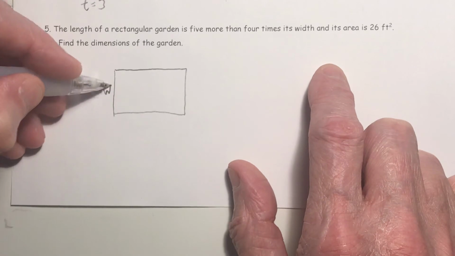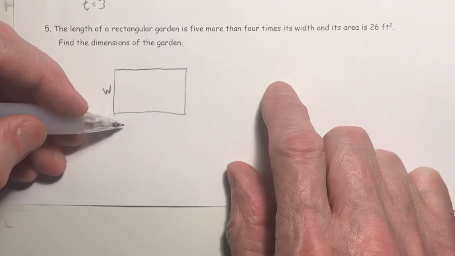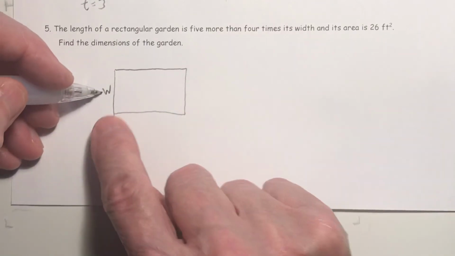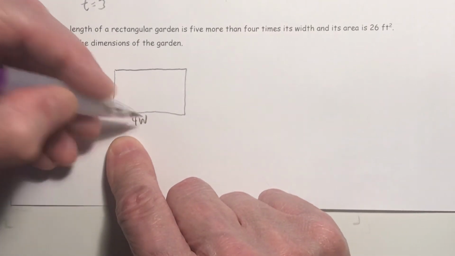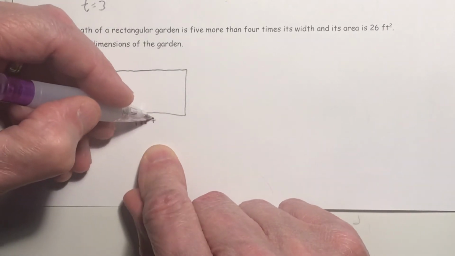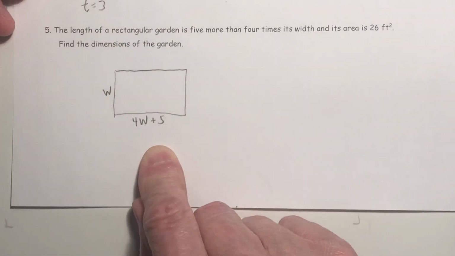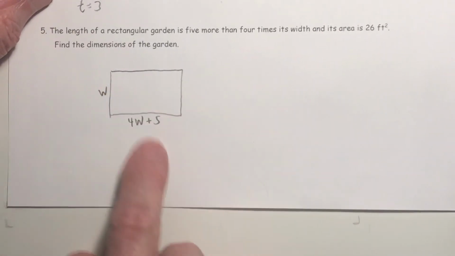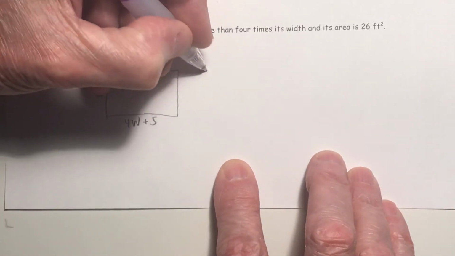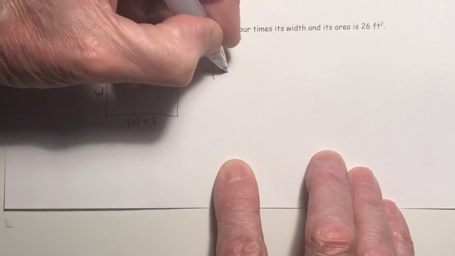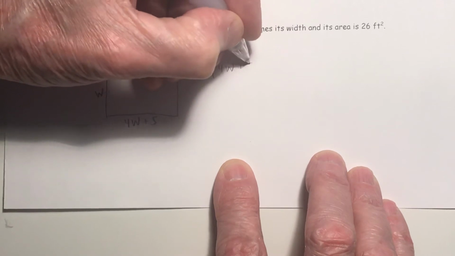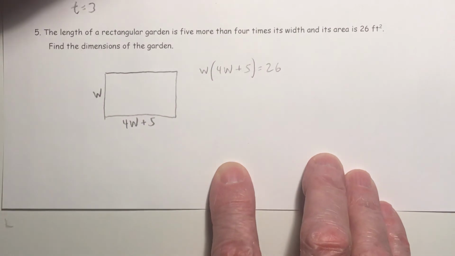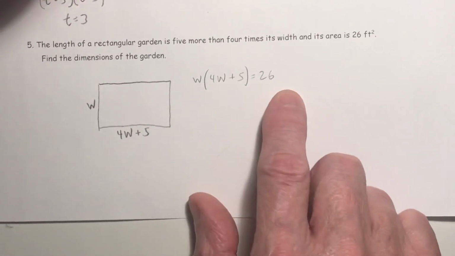If we call this W for width, I can say that. 5 more than 4 times the width. 4 times the width looks like that. 5 more than 4 times the width looks like that. What do you do to get the area of a rectangle? You multiply the width times the length. So if we multiply these two expressions together, that is supposed to equal the area, which we are told is 26 square feet. Once you got that set up, if you know how to solve that, you're done.